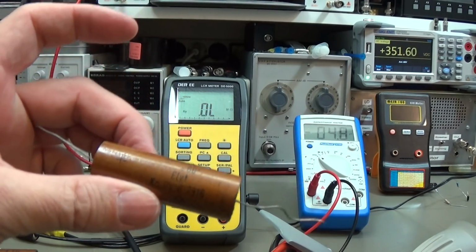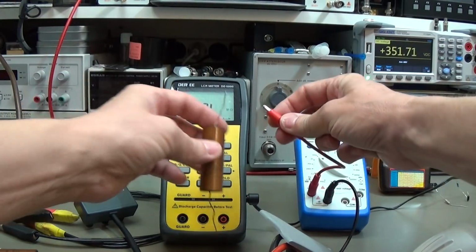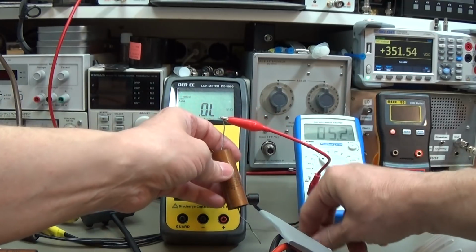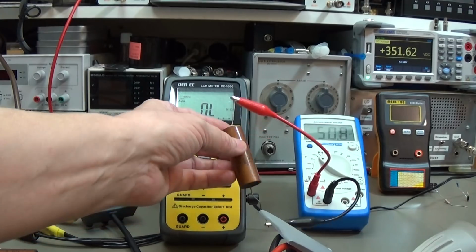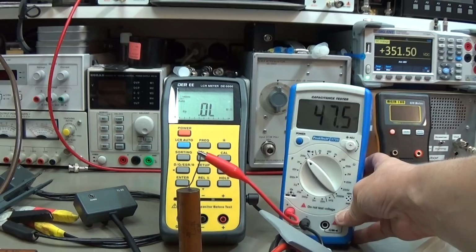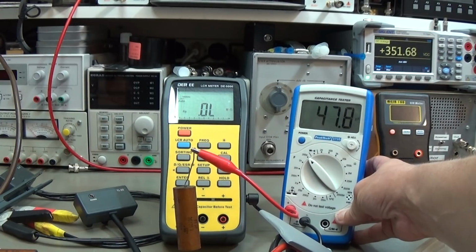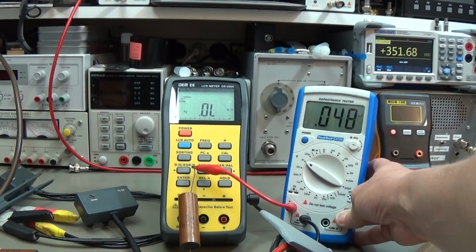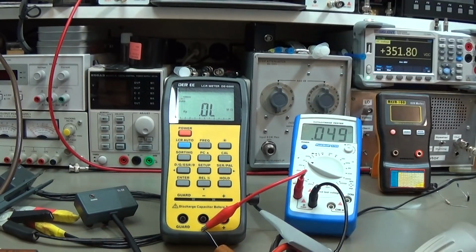Let's see our second type, 25 microfarad. Let's see what our meter can read here. Let me see. Yeah, oh, you can't see it. Sorry. So it is the same. It is only 47 picofarad. And when I try to go up, yeah, it is still the same, 48 picofarad. And there you really see the difference.